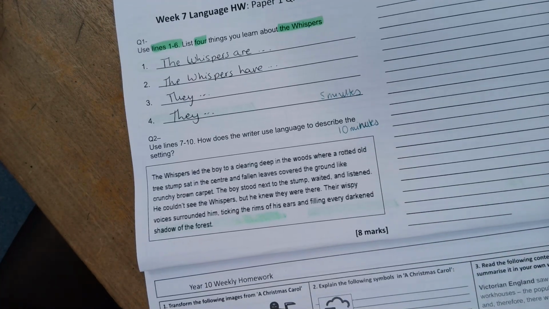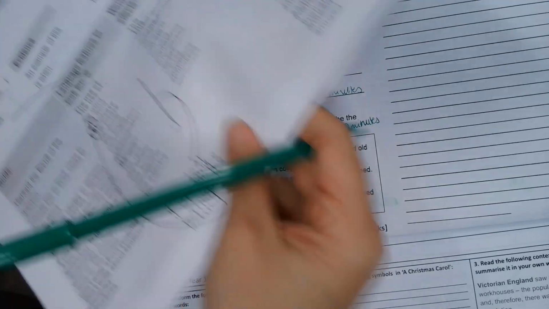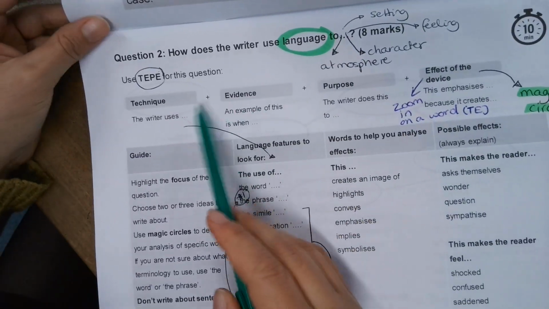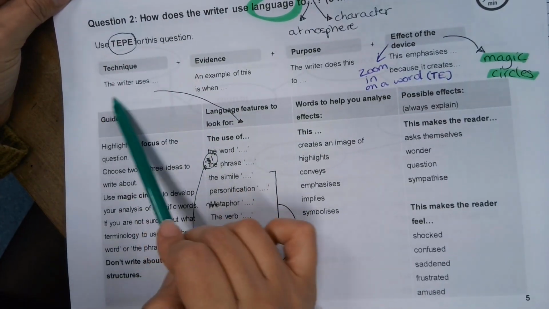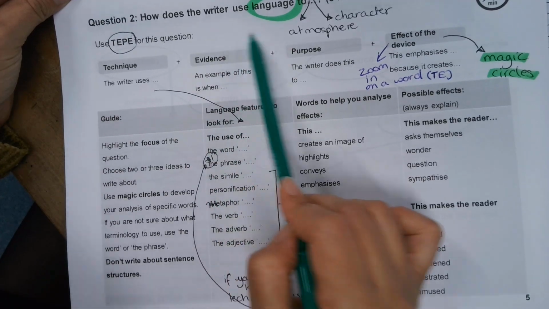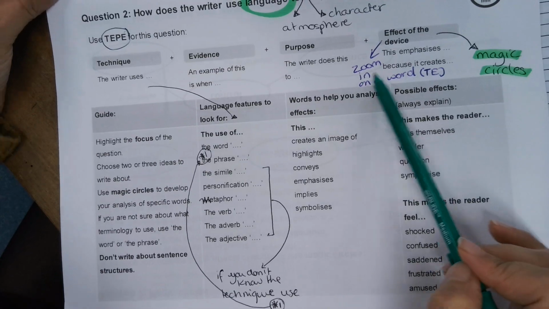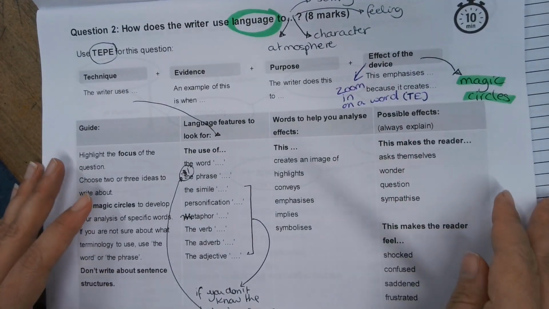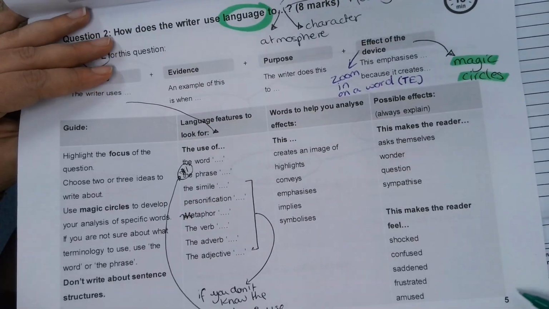Now for this one, you need to remember, and you've been doing it probably in class, is where you are analysing language, and hopefully you may have been using your knowledge book. So in your knowledge book, it tells you how to answer a language question. It's all about making sure that you are identifying the technique, so the writer is using something, that you are quoting that technique, that you're saying how that word or that technique has been used in the source, and that you then use magic circles to make sure that you are analysing and developing the effects. If you're struggling, magic circles are in your knowledge book on page 6.